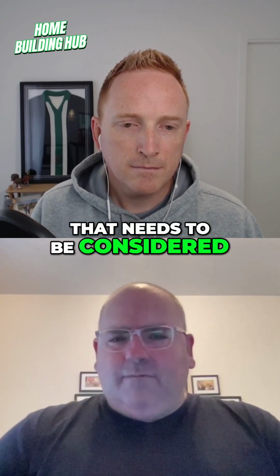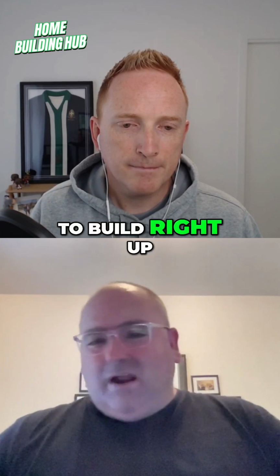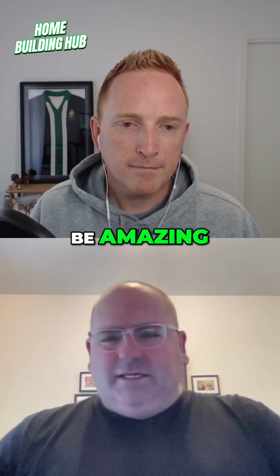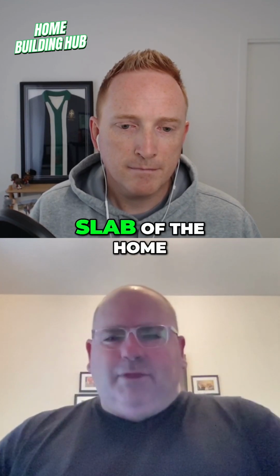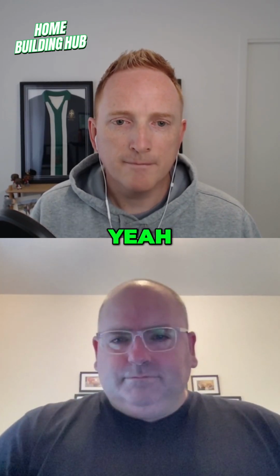You also see people going, well, I've got this whopping big tree on my block and I want to build right up next to it because the house will shade, it'll be amazing. And you're right, all those things will be amazing except for the impact it has on the slab of the home. So again, from a builder point of view, you want to be away from the trees. Yeah, quite interesting.